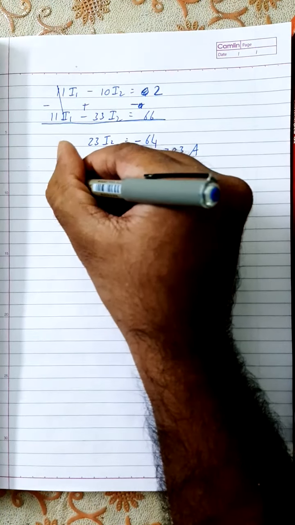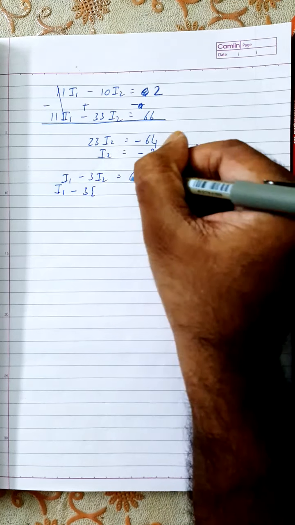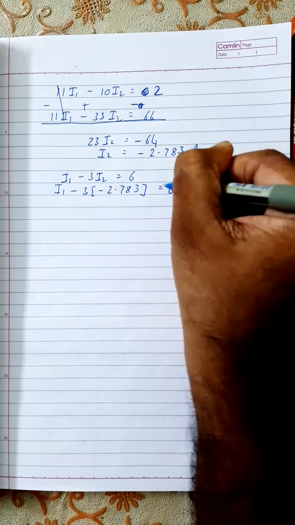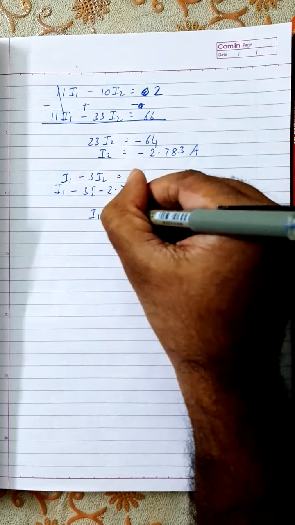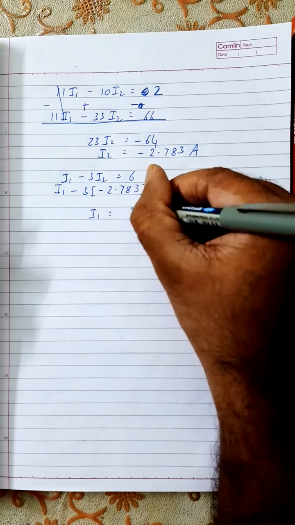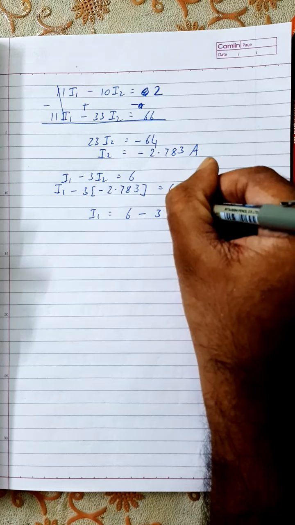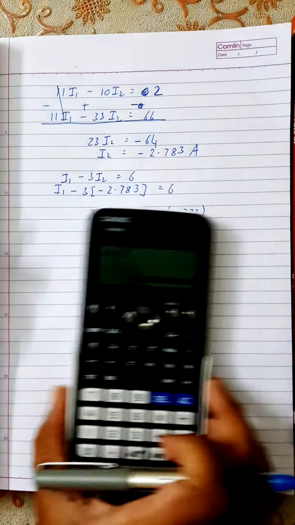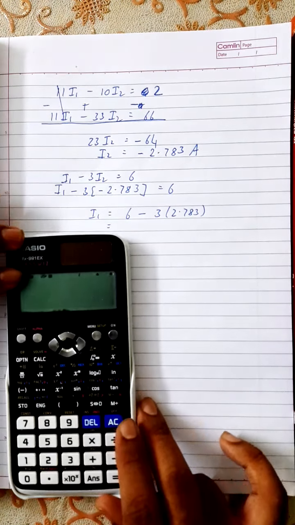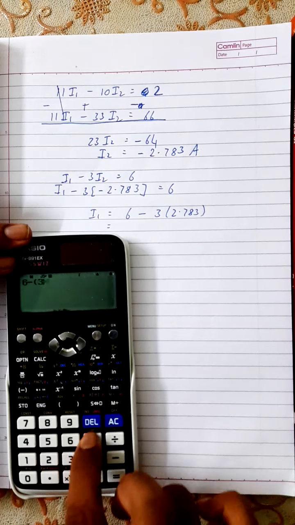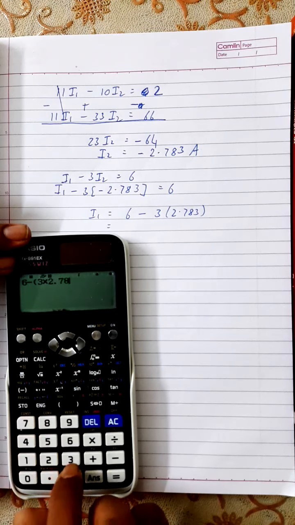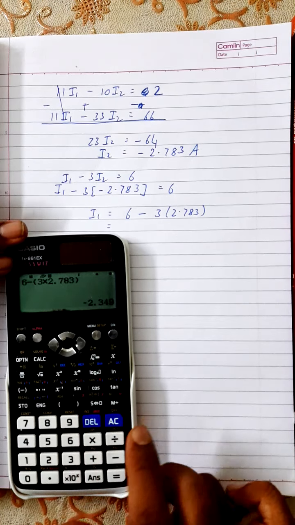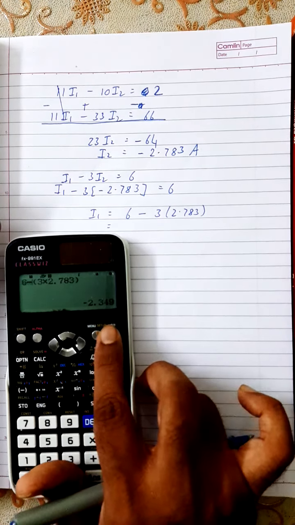Which means I1 minus 3 into, and what is I2? I2 is minus 2.783, is equal to 6, right? Or in other words, I1 is equal to, minus of minus becomes plus, so this becomes 6 minus 3 into 2.783, which is minus 2.349.